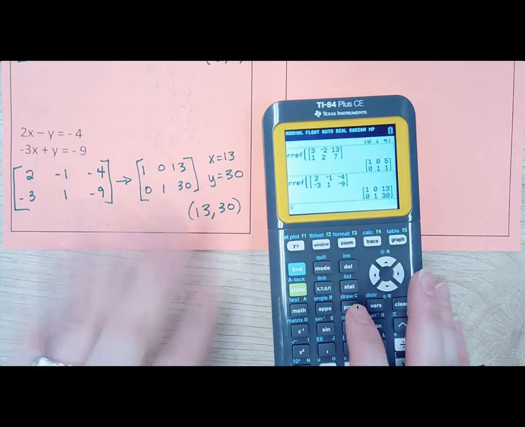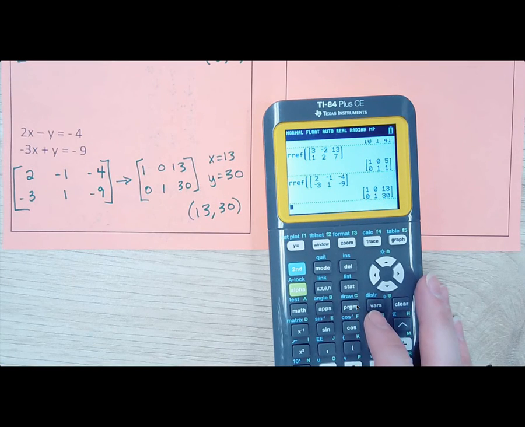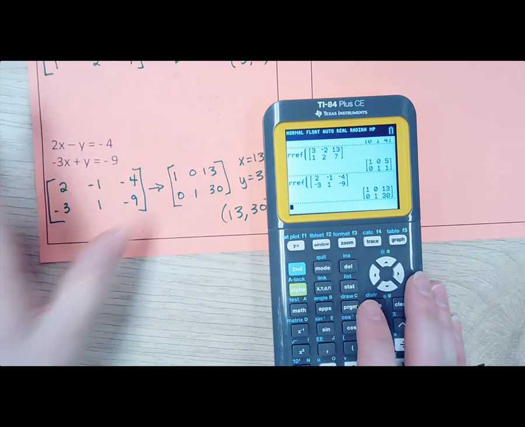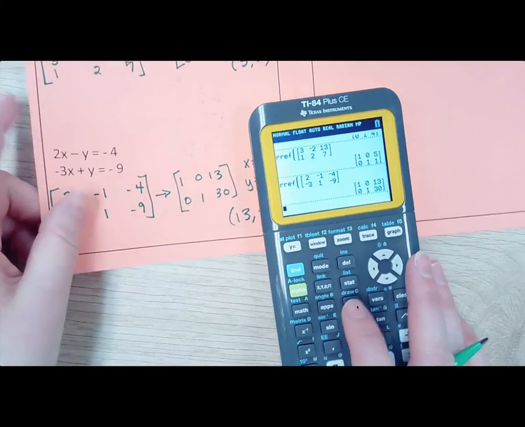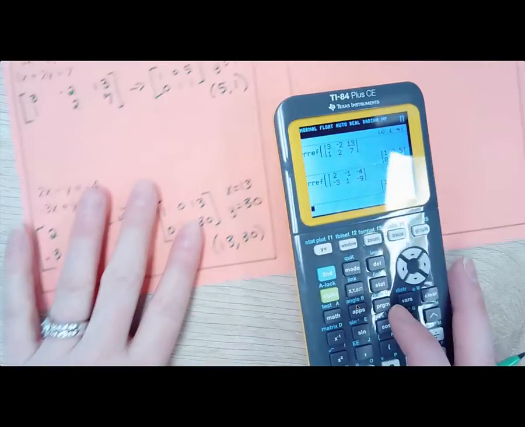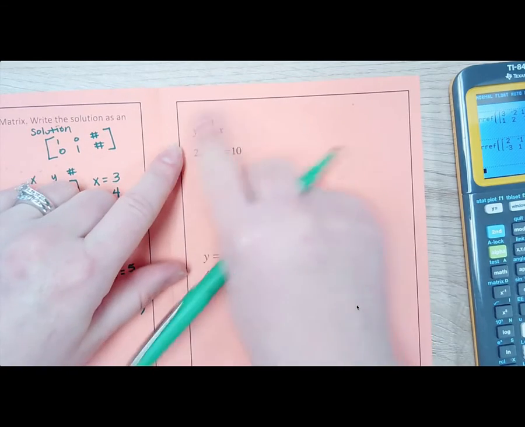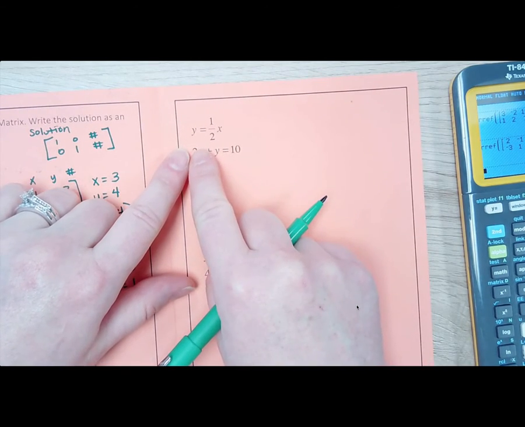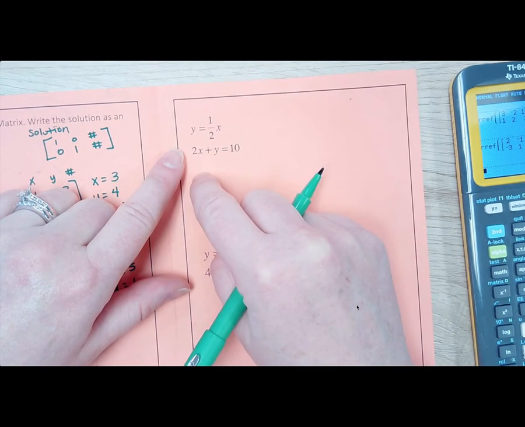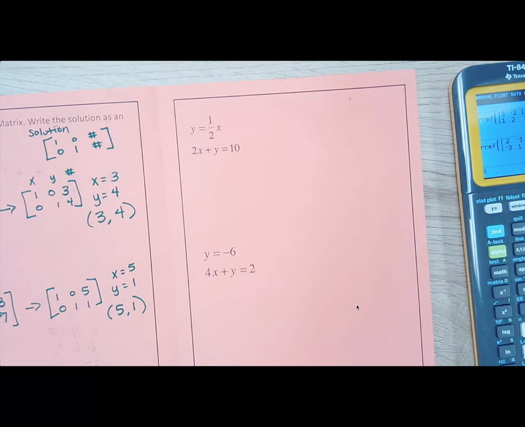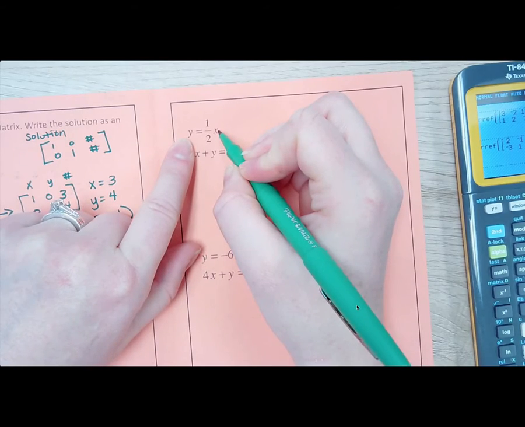Okay, so how are you feeling on those first 3 examples? Pretty good? Feeling confident, hopefully? Okay, so let's look at the next one. So this one, this is kind of like what we've been doing where we have to end up solving one of them for y and then graphing. But if we want to do it the matrix way, we need to put this in standard form.